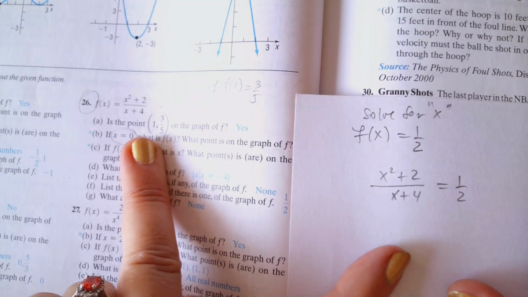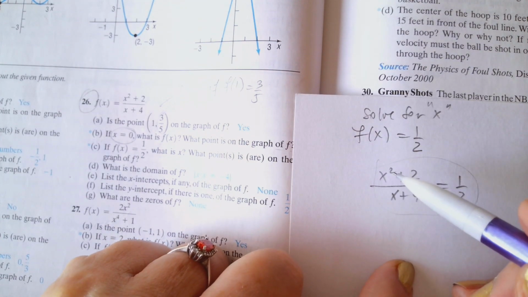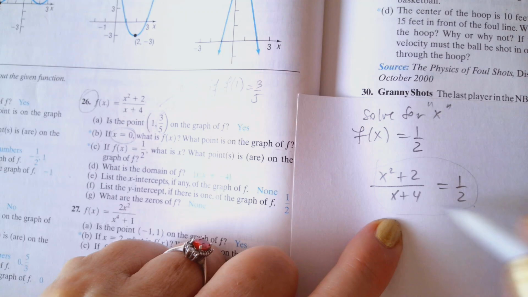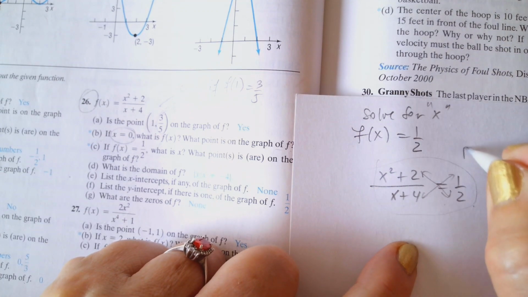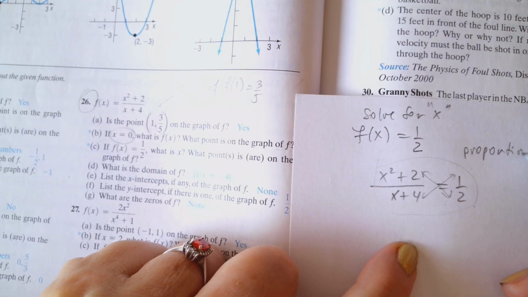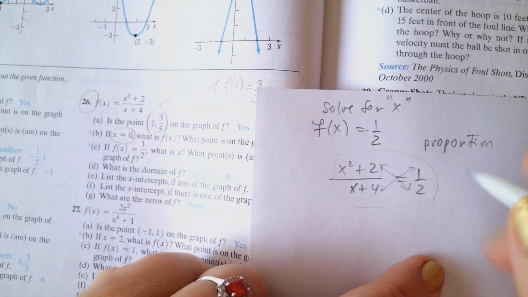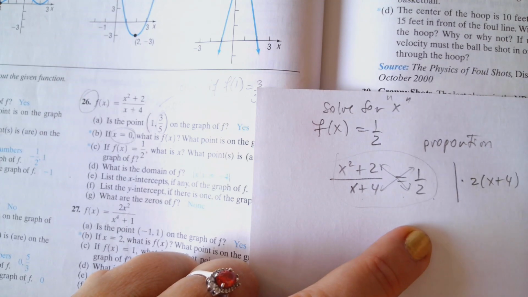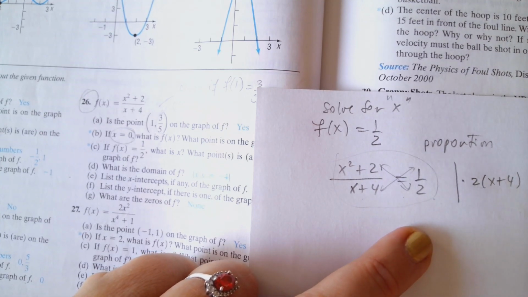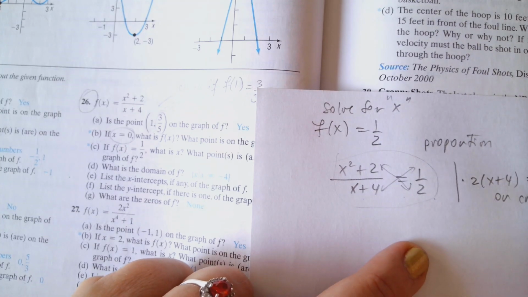Do you remember how to solve an equation involving a rational expression? This is actually a proportion. So either I multiply both sides by the common denominator, or in this simpler case, because this is a proportion, we can cross multiply. We learned that from algebra for proportions. So either I multiply both sides by the LCD, which is 2 times x plus 4, or I cross multiply. It's exactly the same thing.